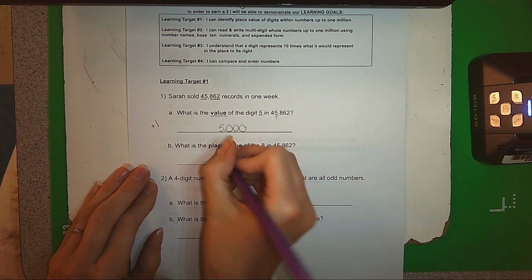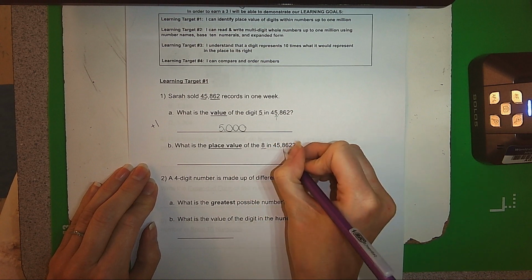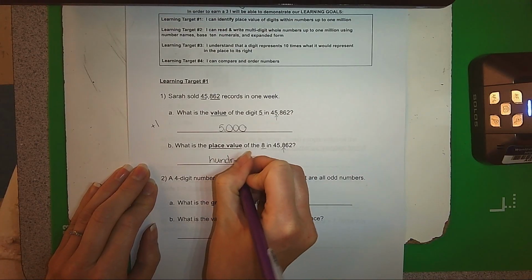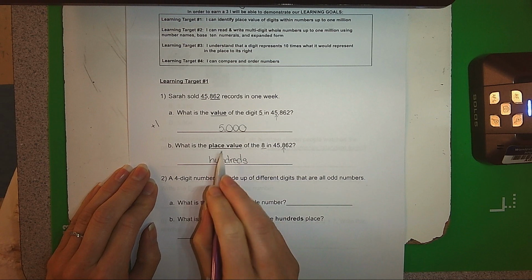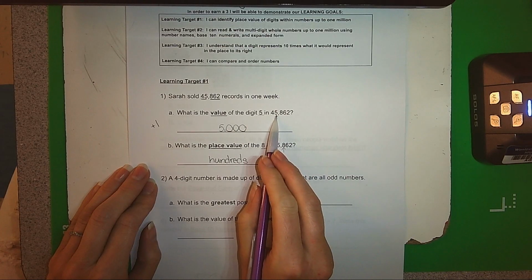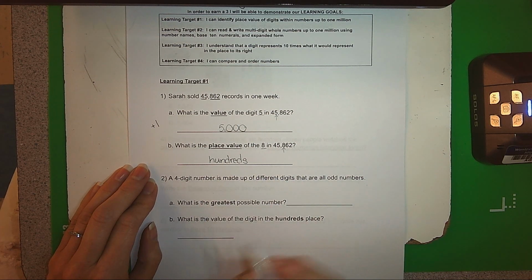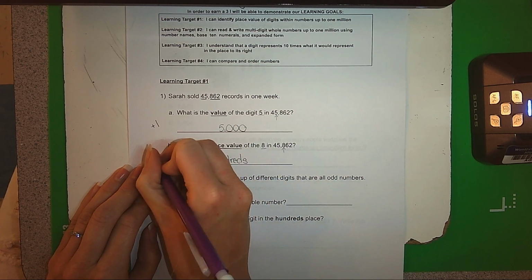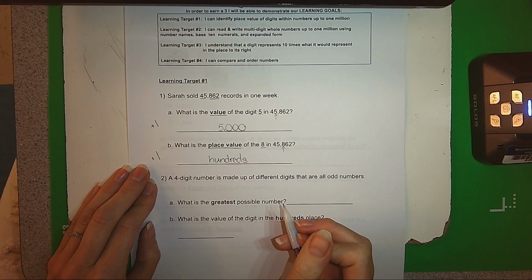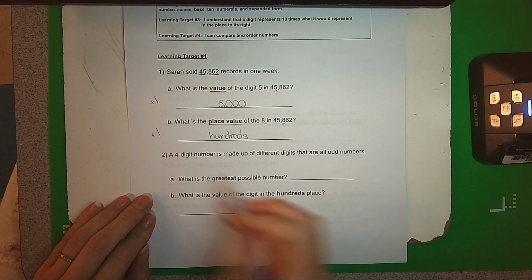The next question asks me, what is the place value of the 8 in 45,862? Now this 8 is in the hundreds place. Now notice these two words sound very similar but are actually different. Value is asking for the worth. Place value is asking for which place value it's located. Where's its location? If you got hundreds, give yourself a +1. For this question, it's really honing in on, do we know that vocabulary of value versus place value? Let's take a look at question number 2.